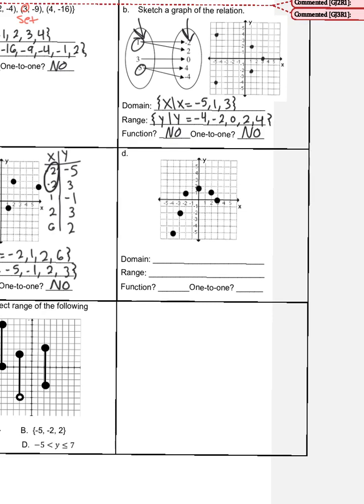Part D, same kind of thing. I'm going to draw myself a table and list out the coordinates. Okay, so my domain, I'm going to write my x values.